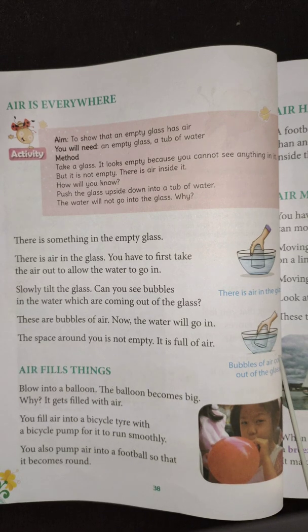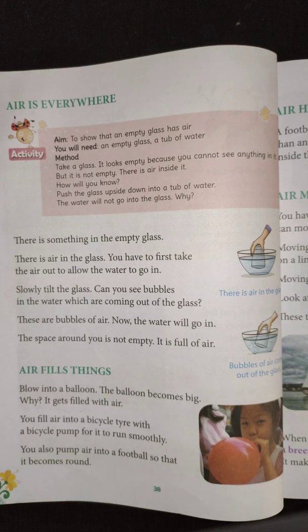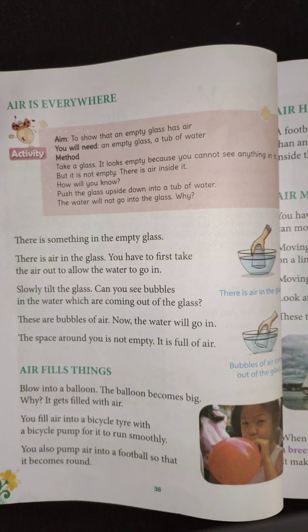In the same manner, we can't see the air. In the glass also we couldn't see the air. Even surrounding us there is air. We can't see it. Only when the air moves, at that time we can feel it. We cannot see the air. Air fills things.